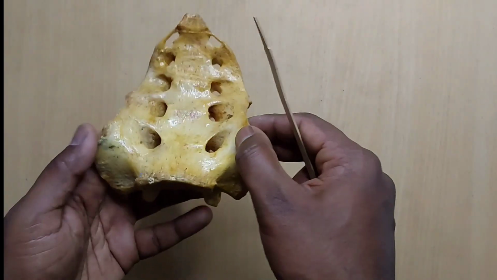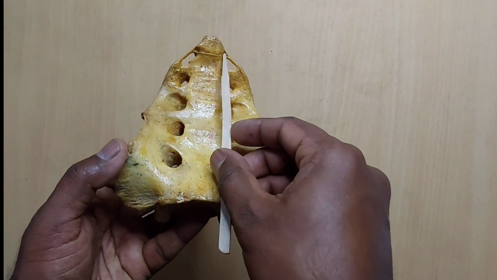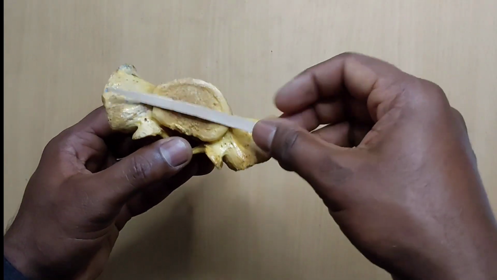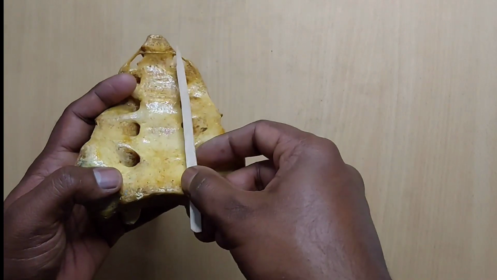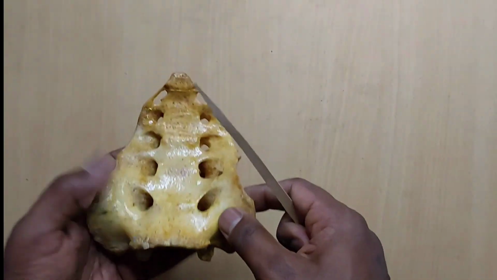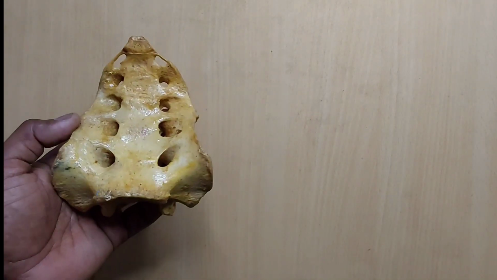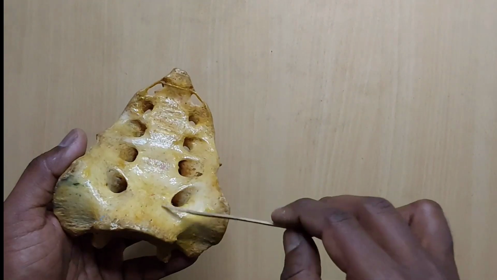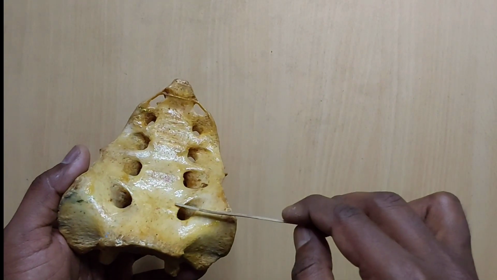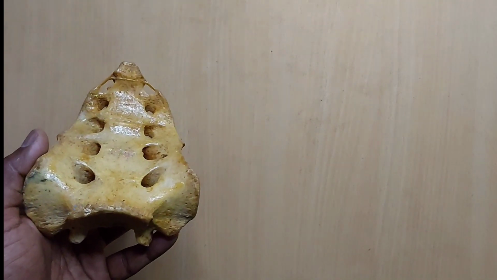In males the sacrum is longer, and in females it is broader. Female sacrum is broader and male sacrum is longer. Again, in males it is heavier when compared to females. Female is comparatively lighter. Male bone has more muscular impressions, but in females they are less marked.